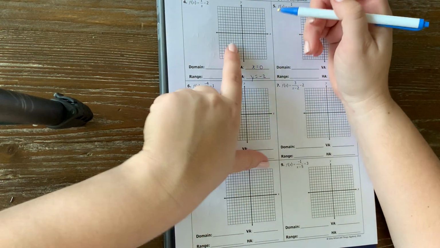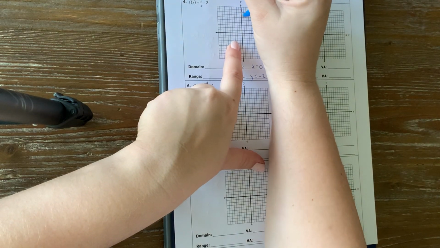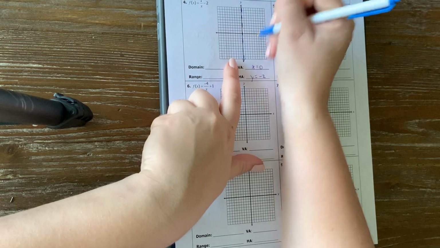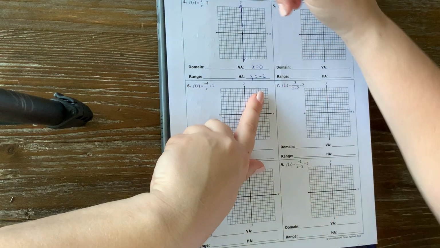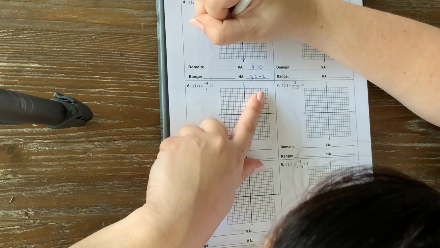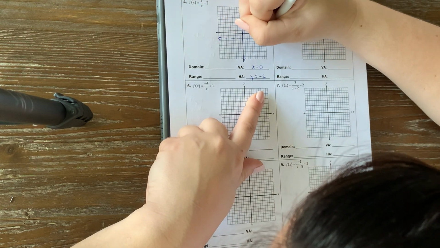So x equals 0, that is on the y-axis. You're just going to draw a dotted line down. And y equals -2, draw a horizontal line right here.